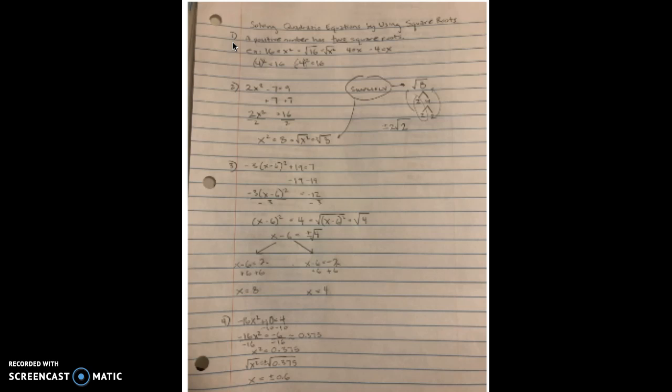If 16 equals x squared, you take the square root of 16 and the square root of x squared, you're going to get positive 4, and you're also going to get negative 4. Why? Well, that's because 4 squared is 16, and negative 4 squared is 16. So just know that if you are looking for square roots, you're going to get two answers.